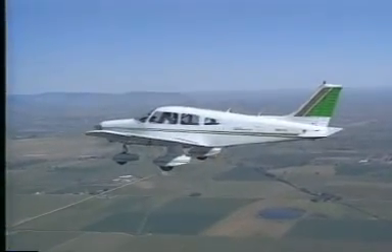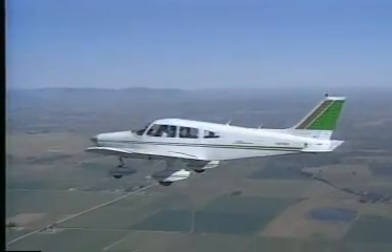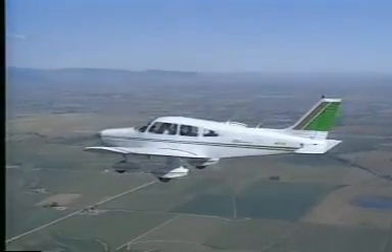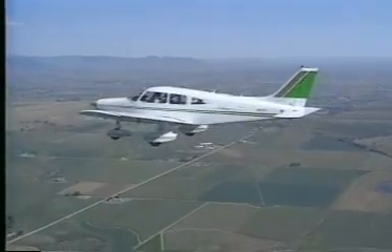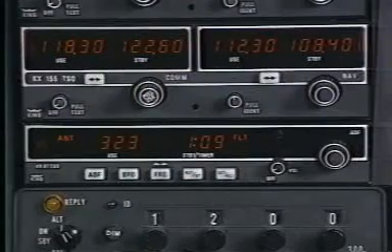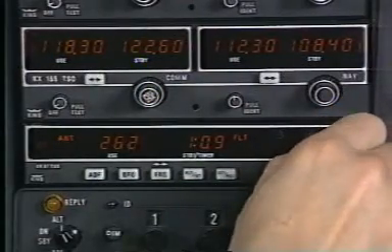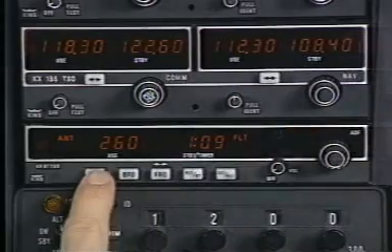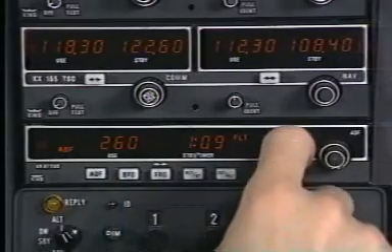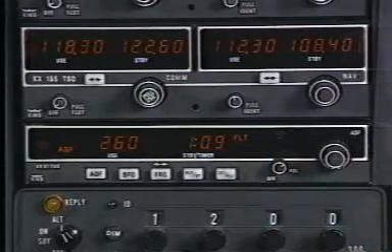Sometimes, when using ADF, the signal you receive may be erroneous or unreliable. If you are familiar with some of the limitations of this instrument, you may be able to avoid or minimize errors you might encounter. For example, reception capabilities for ADF facilities can vary considerably. To be sure you're receiving reliable information, always identify the station before use, then monitor its ident feature.